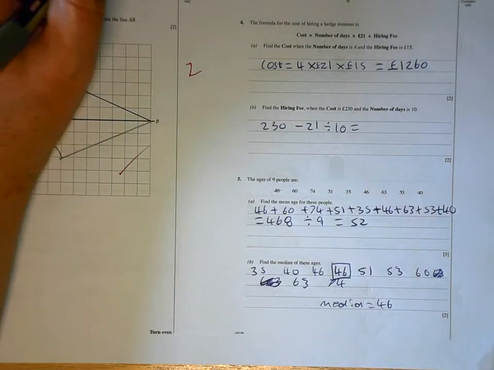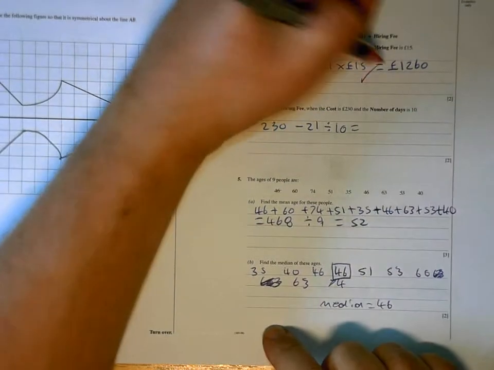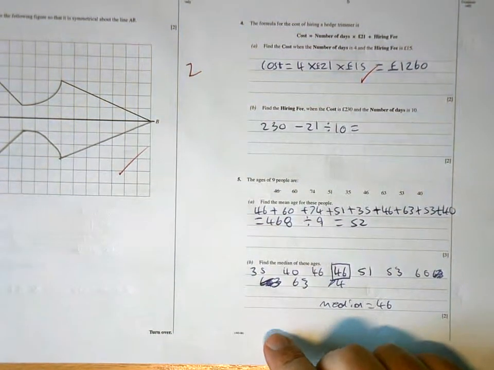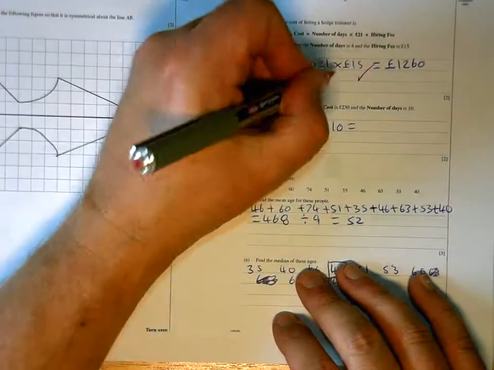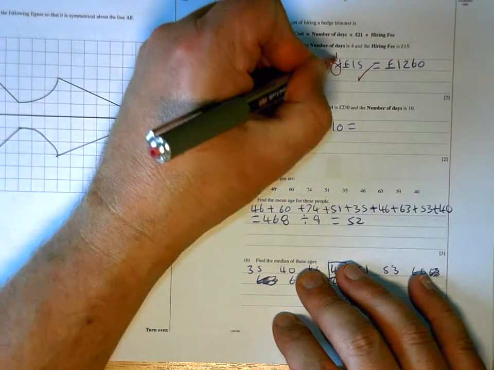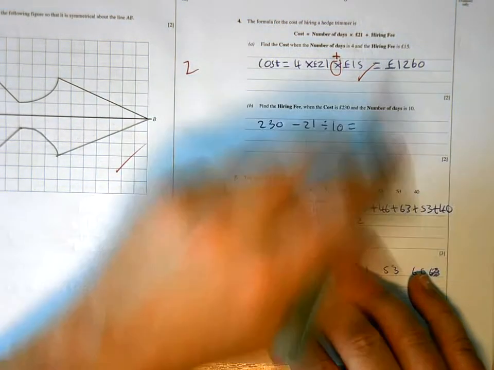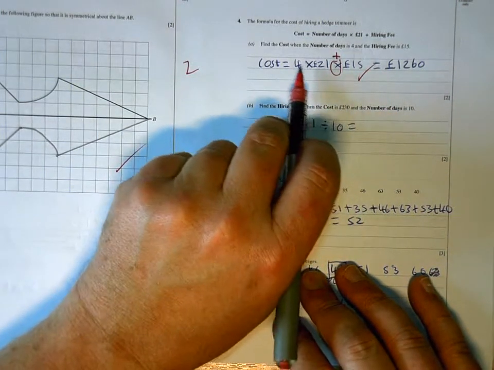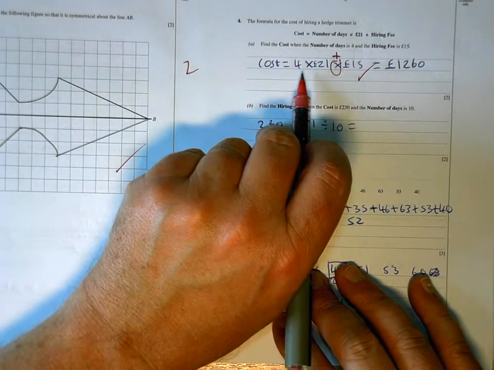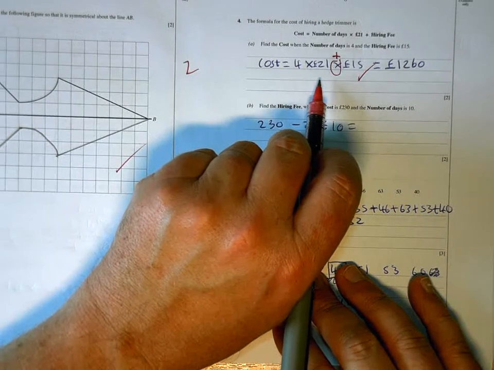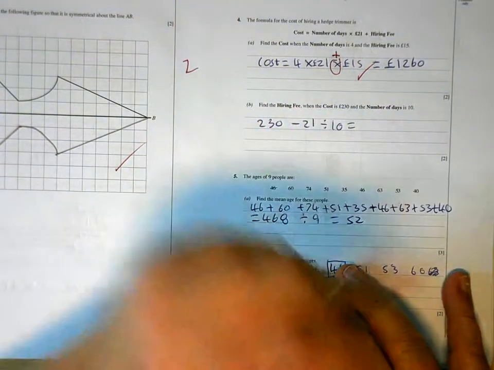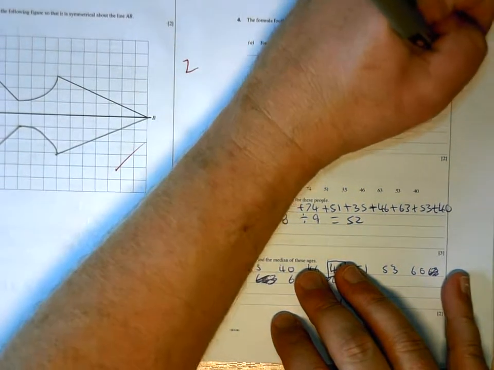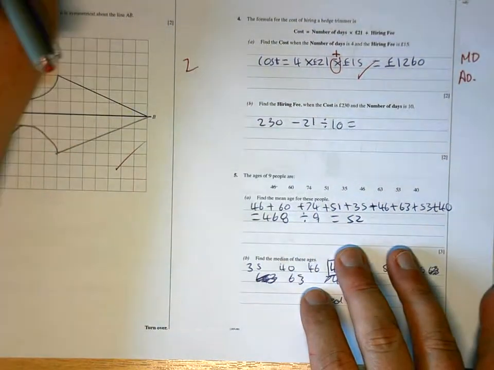That's good, 2 marks. Now then, here your substitution is correct, but what you have done is... no it isn't, because that should be a plus. So you copied that down wrongly. Your number's in the right place, so it should have been 4 times 21, work that out, and then add 15 to it. And you've ended up multiplying the 3 figures together. So you're not going to get any marks for that, I'm afraid.